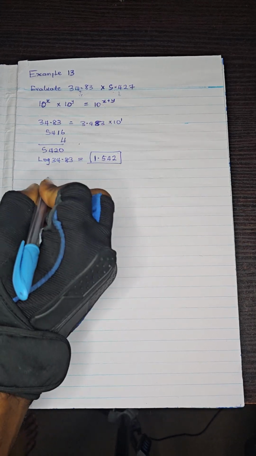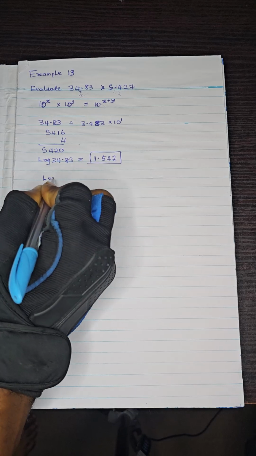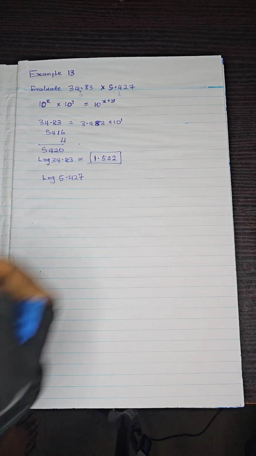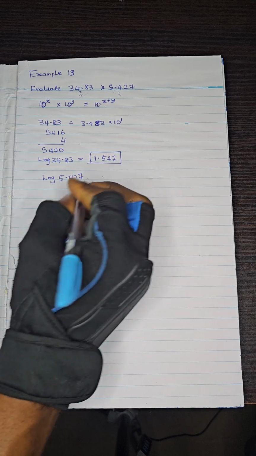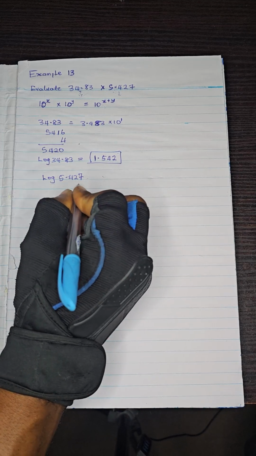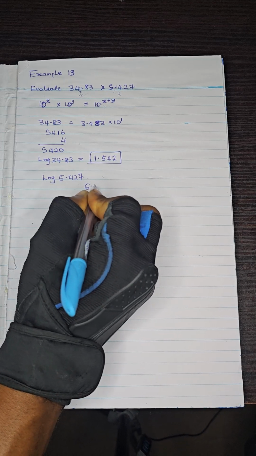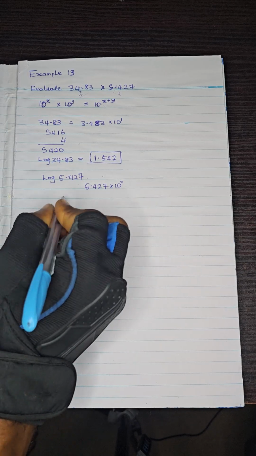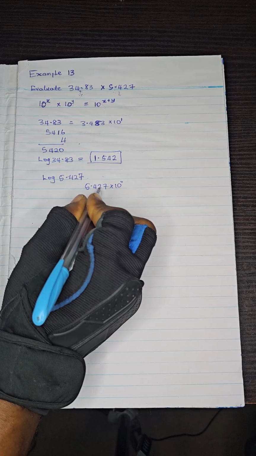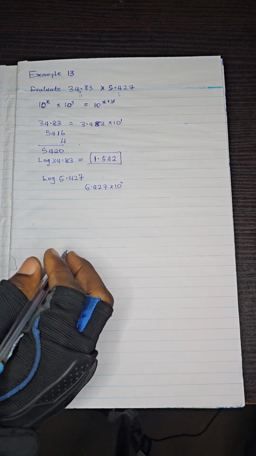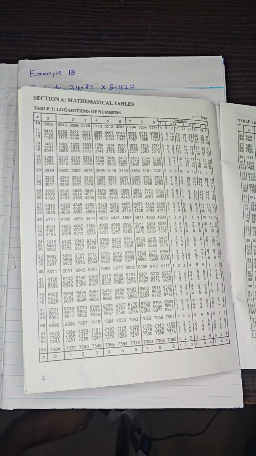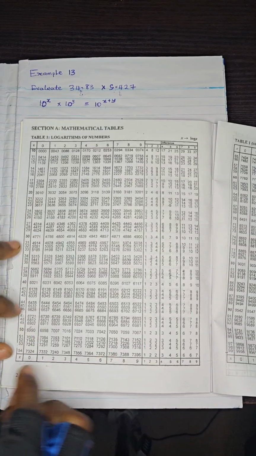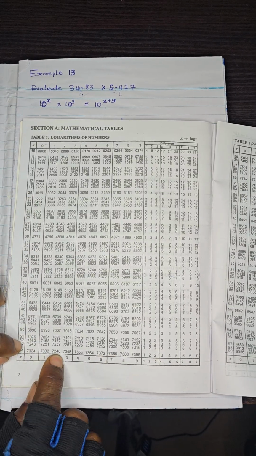Go for the second one. Log 5.427. When we find the characteristics, if we convert it to standard form, we have 5.427 times 10 raised to power 0. So my characteristics in this case is 0. So I'll look for 54 under 2, difference 7. So using my logarithm table, 54 under 2. This is 54 under 2.